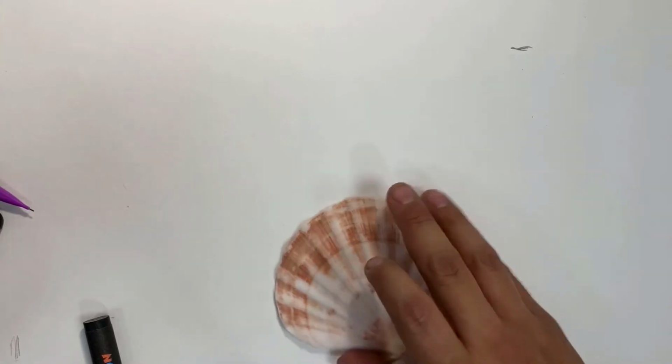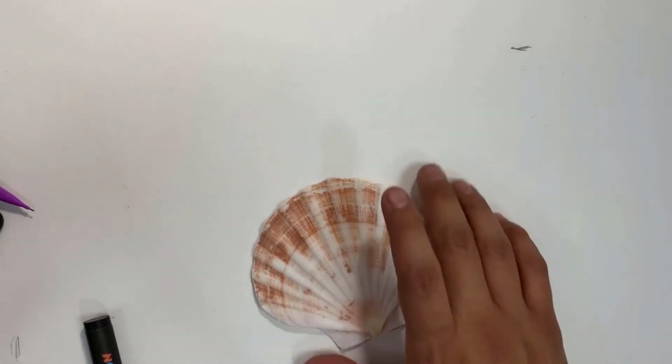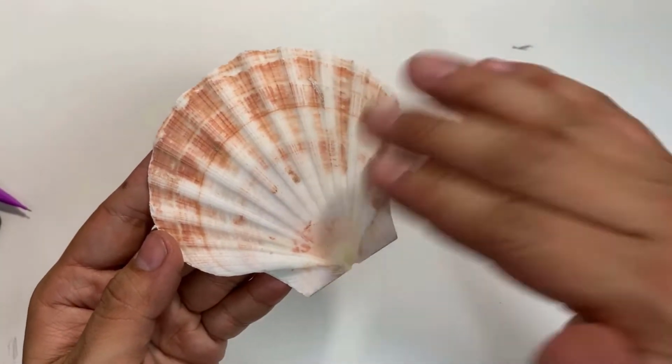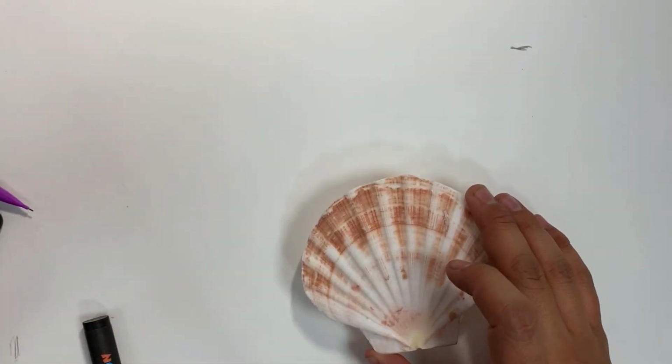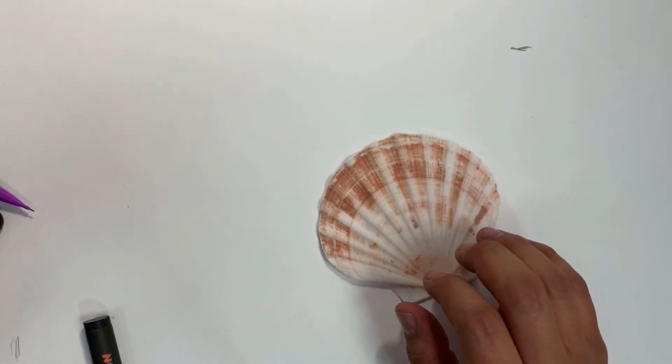Unfortunately, I have a whole bunch of rocks around where I am, so I couldn't really find a leaf, but I was able to find this cool little fake shell on the ground. If you look at the fake shell right here, it has a really nice rough bumpy texture. It kind of goes up and down, up and down, up and down. So I'm going to see what I can do when I rub on it.